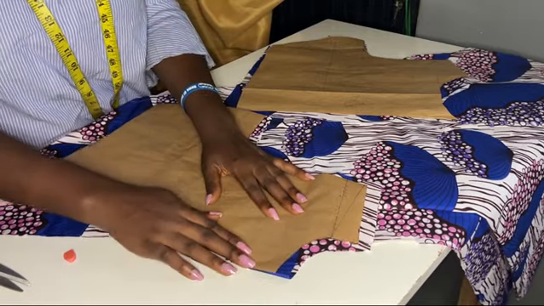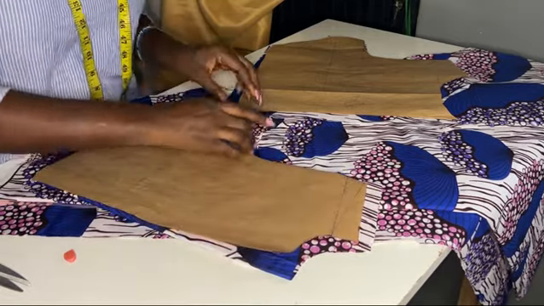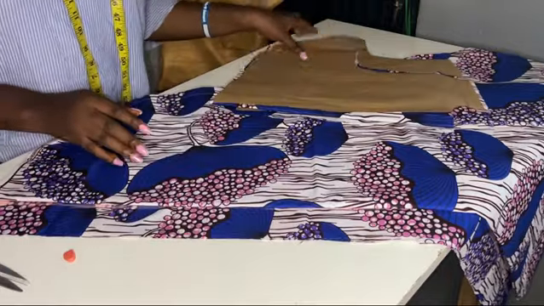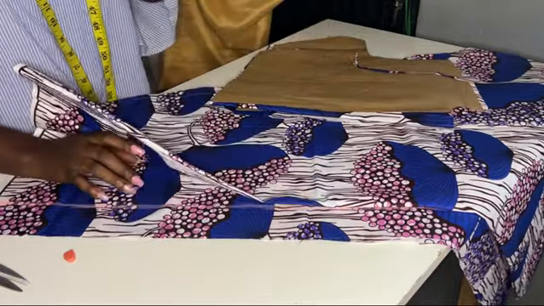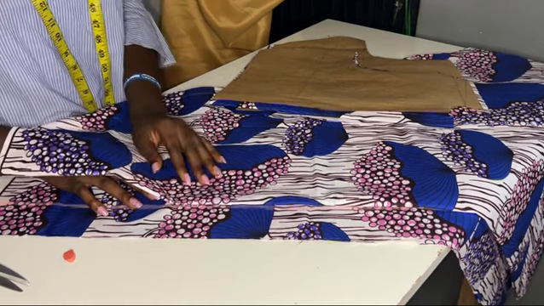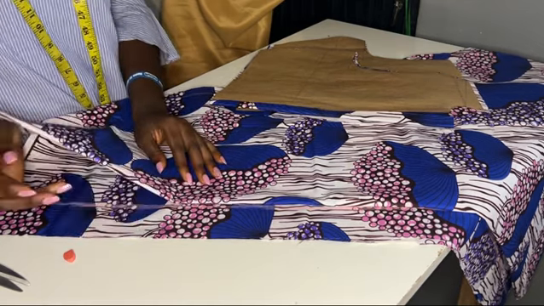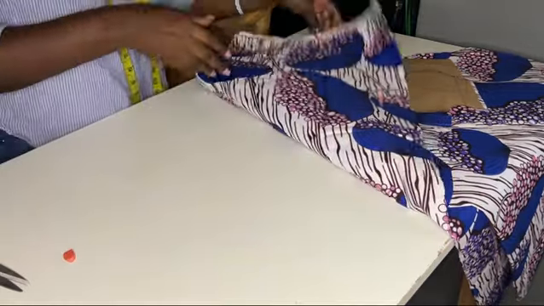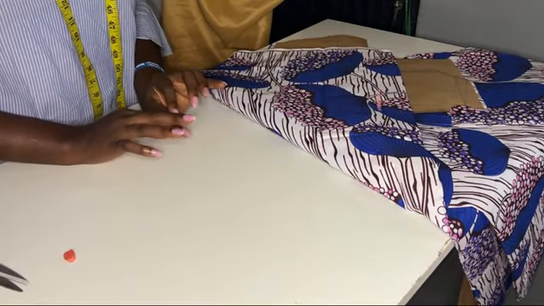For the back pattern too, just here up and the arm side. So what I'm going to do next is I'm going to join this, the front to front, back to back, and then I will show you how to fix the collar.